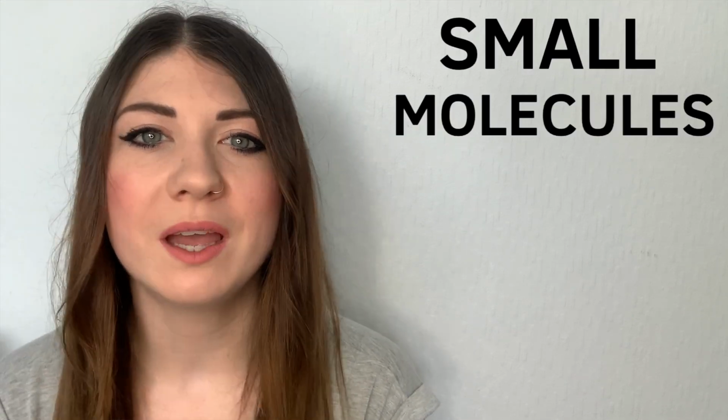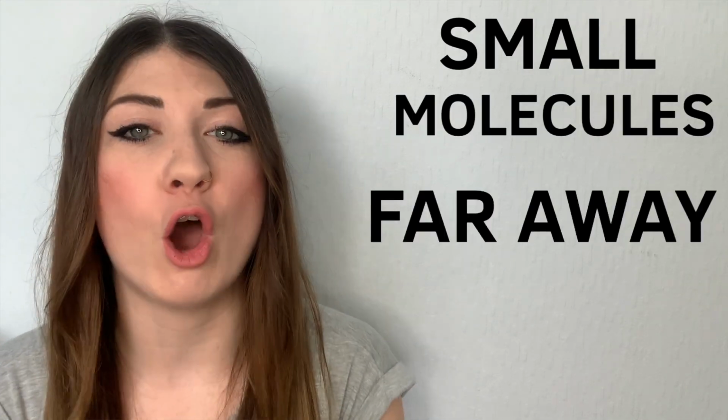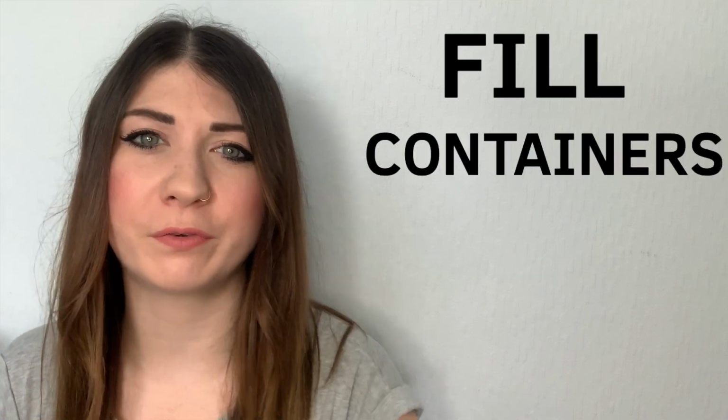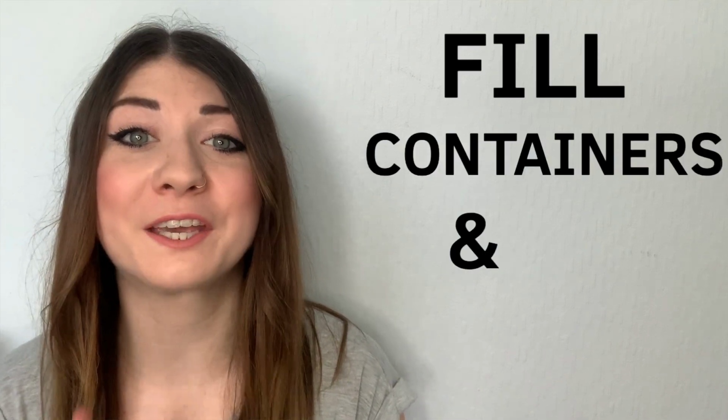So let's start with gases. A gas consists of small molecules that are far away from each other and are arranged randomly. And so random, gas molecules can move quickly in all and any directions. As a result of these behaviours, a gas can fill any container it's in, and it can also be squashed.